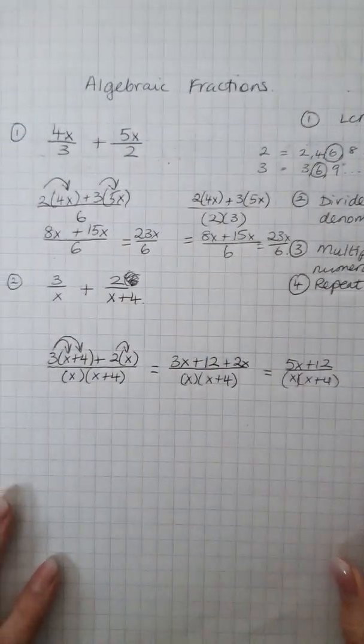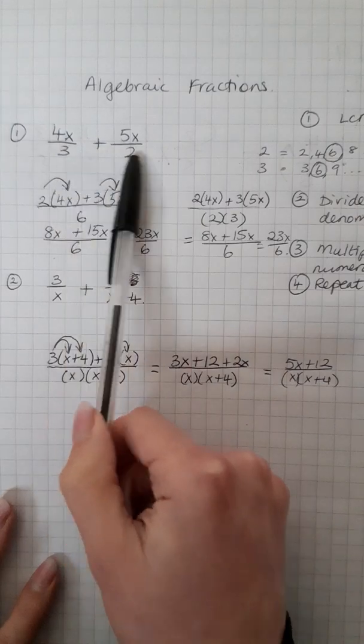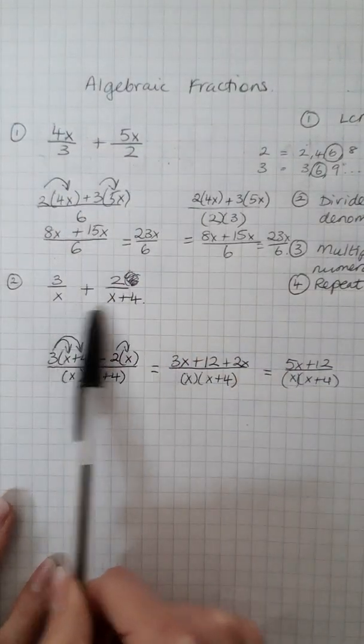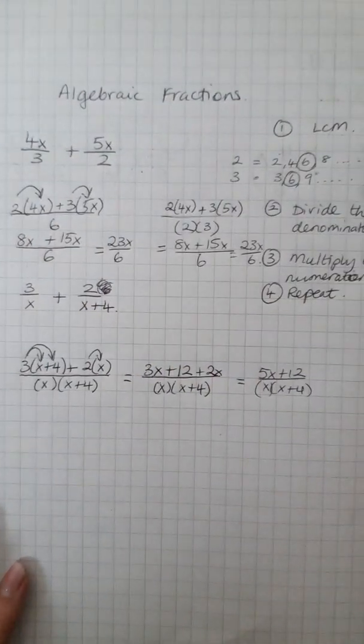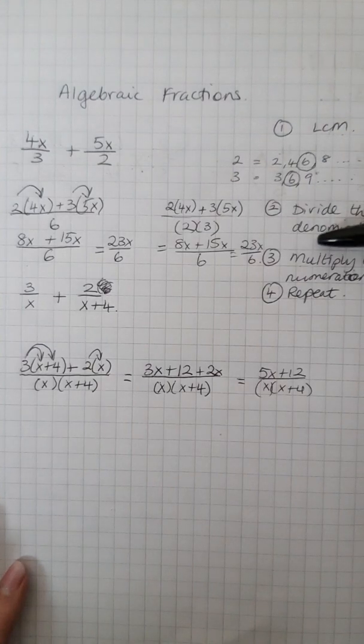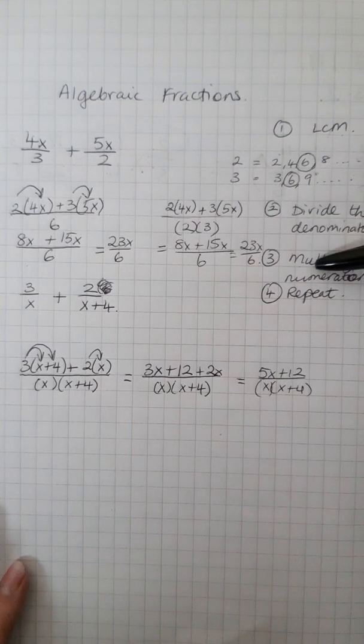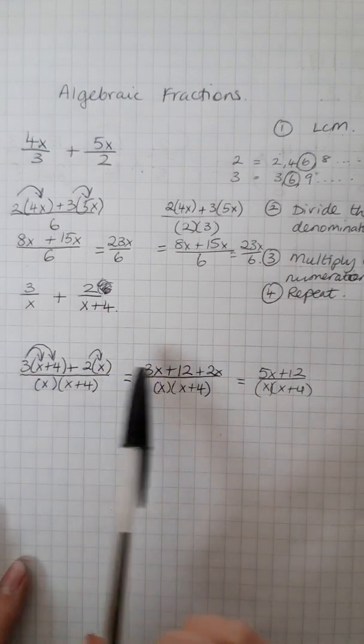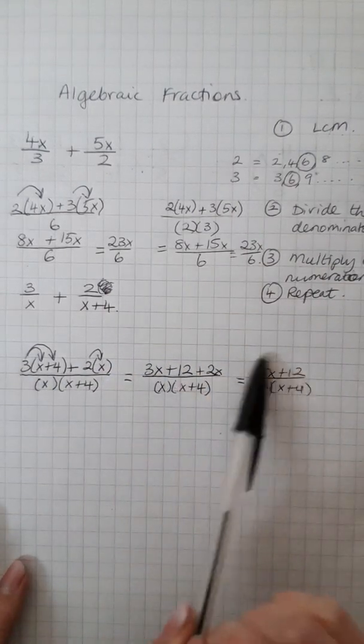So regardless whether you have numbers on the bottom or letters on the bottom, you're using the same 4 steps that we looked at in class. Getting your LCM, dividing the denominators, multiplying the numerators, and repeating your steps. Once you've that all done, you're just simplifying it like you normally would to get your overall answer.